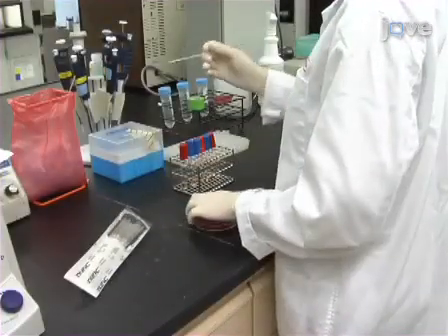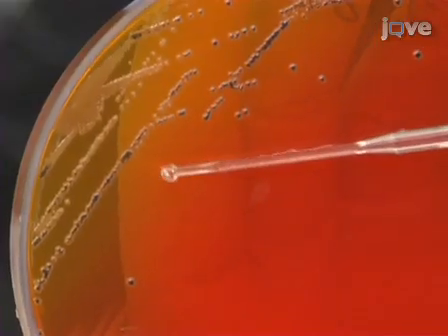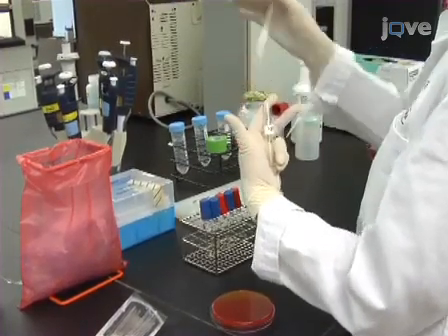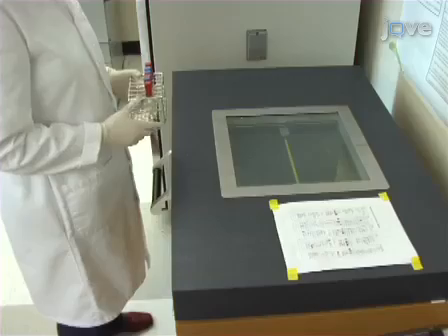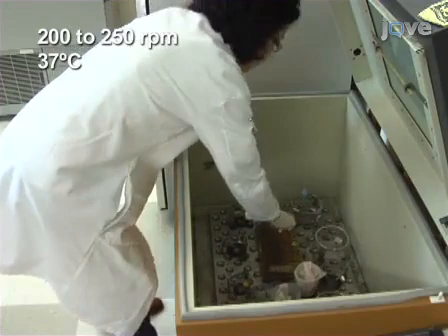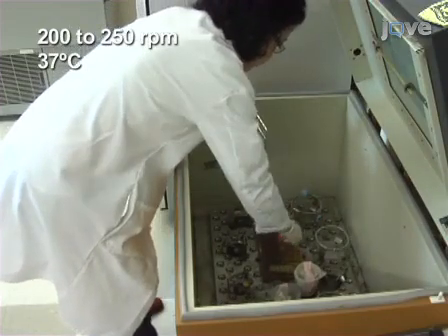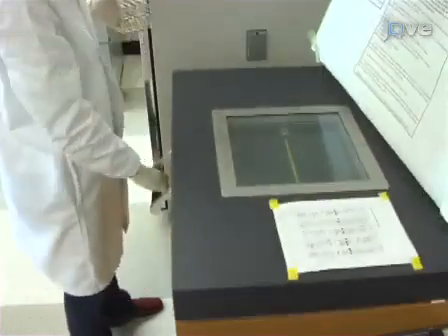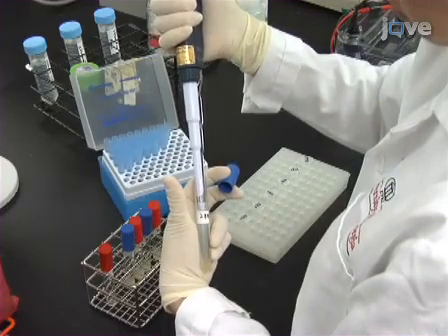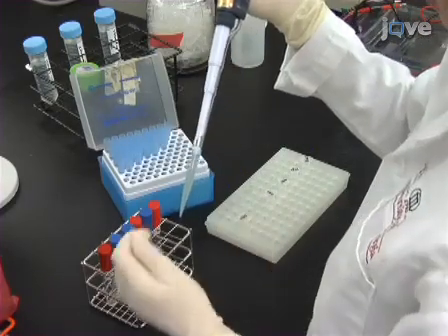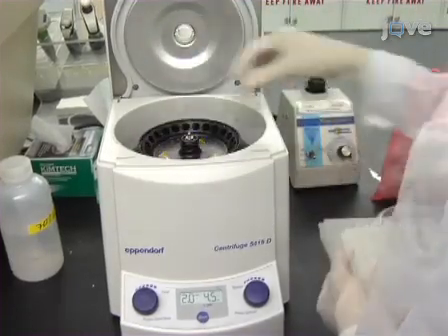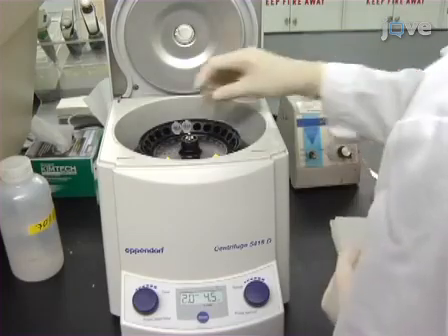To prepare a whole cell DNA template for the subsequent PCR reaction, first inoculate 1 ml of LB broth with Salmonella isolate from a single colony. Incubate the culture with shaking at 200 to 250 rotations per minute and an incubation temperature of 37 degrees Celsius. The next day, transfer the 1 ml culture to a 1.5 ml microcentrifuge tube and centrifuge the suspension for around 2 minutes at 4,500 times gravity to pellet the cells.